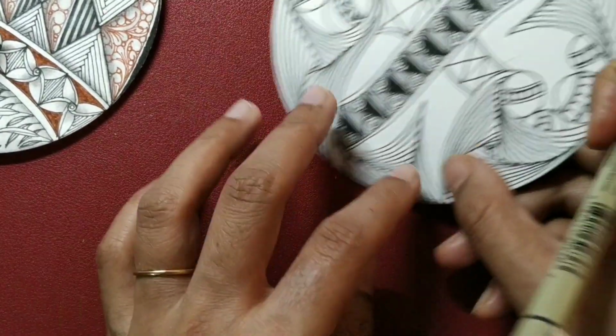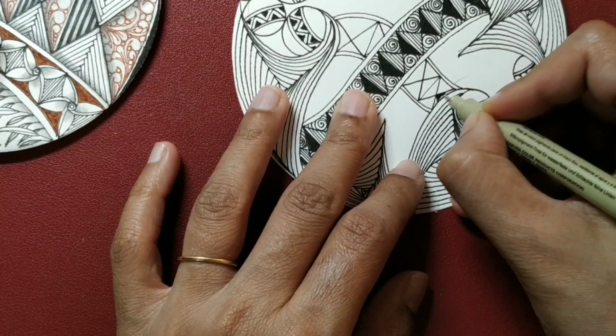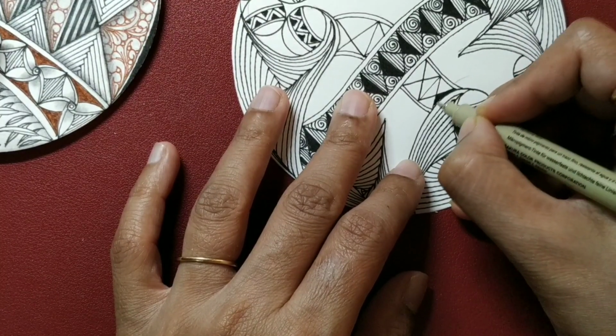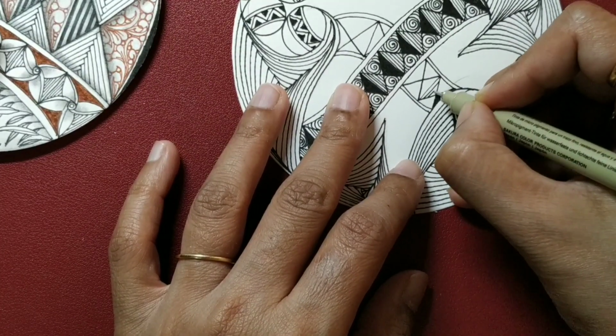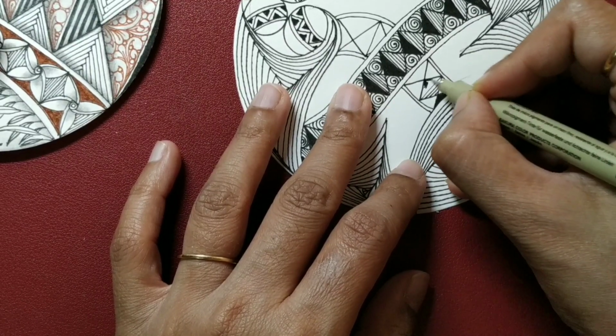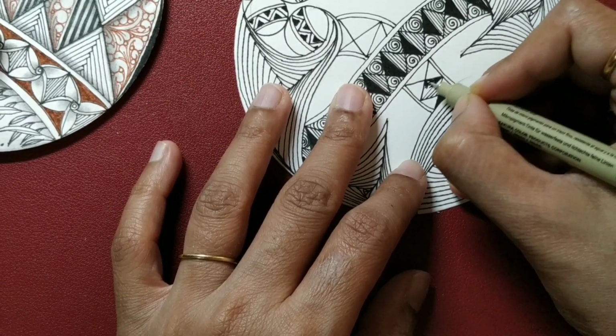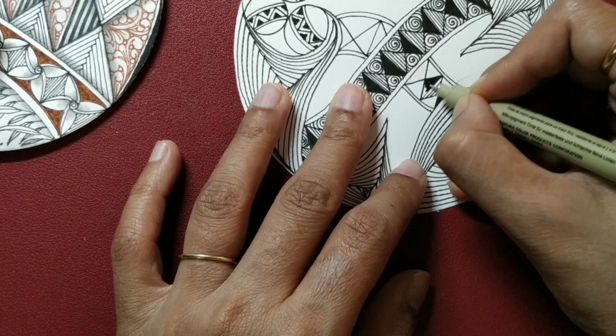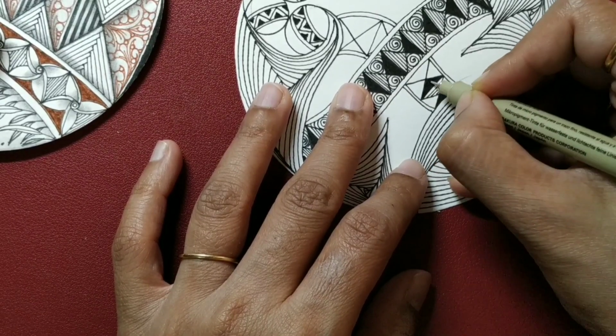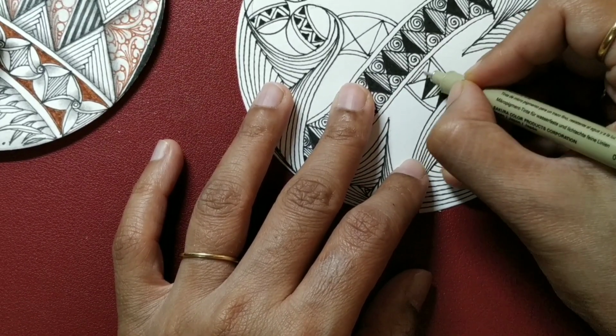Yeah, so ink one section again, add lines, ink one section again, add lines.